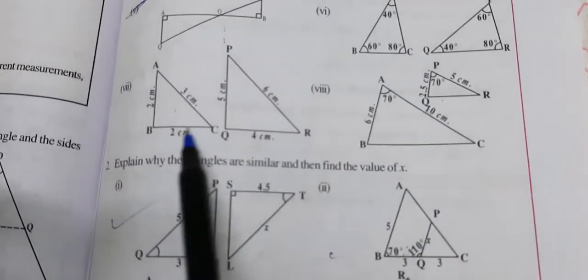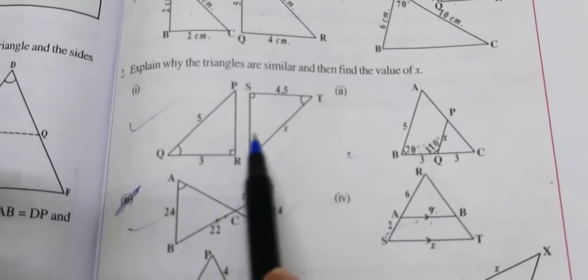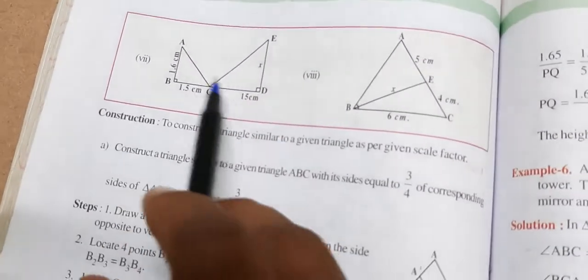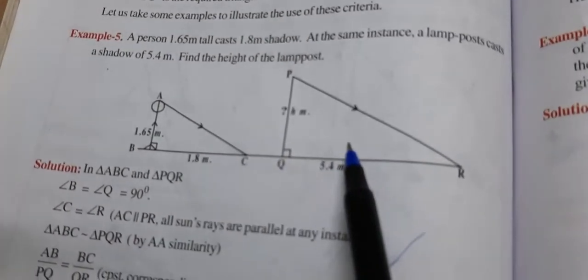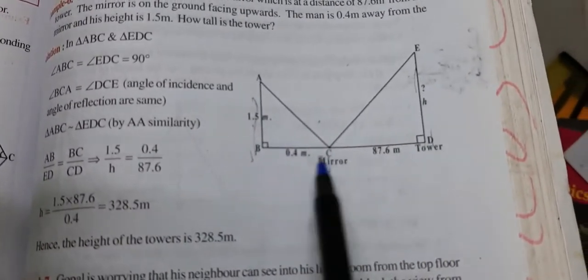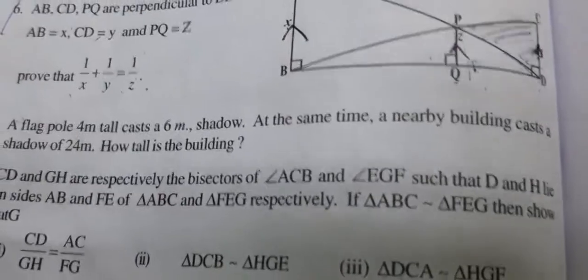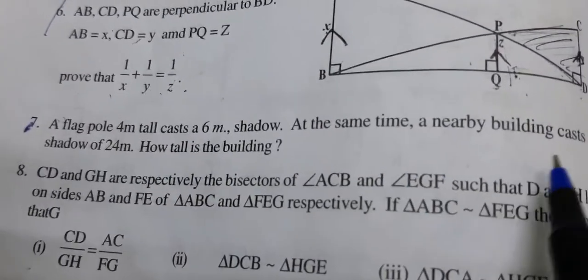See, this problem is a light and shadow model question, and this also is a light and shadow model question, right? Here is a mirror model question, right? Here a light and shadow model question, right? Here it is a mirror model question. So you can do all these types of questions. See, here one question is there: a flagpole 4 meters tall casts a 6 meter shadow. So this is a light and shadow model question, right? You can do these types of problems easily.